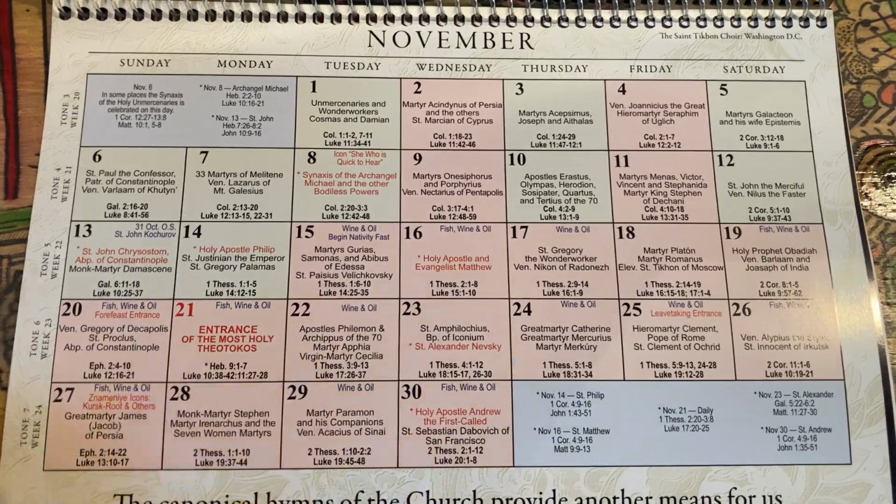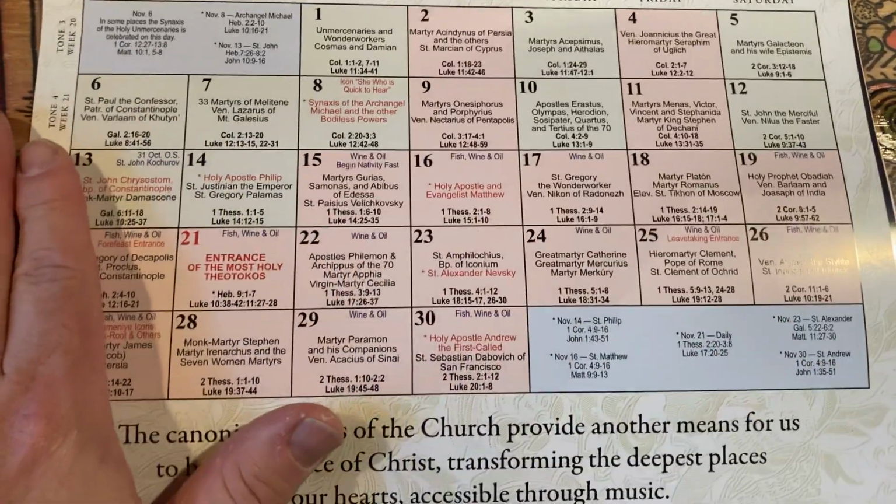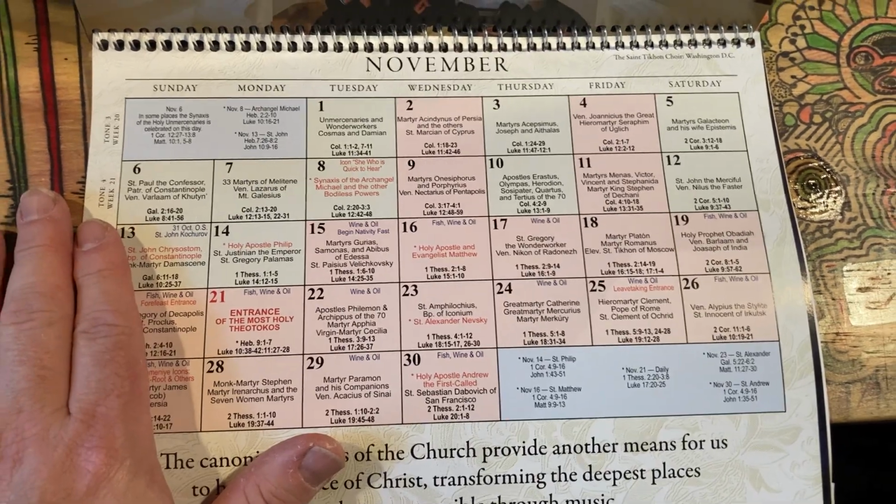So that's a little primer on the calendar. We'll be ordering more soon, and we'll have those for 2023 just around the corner very, very soon.